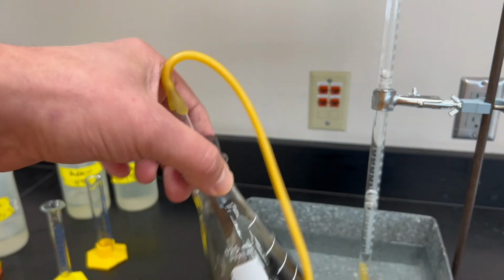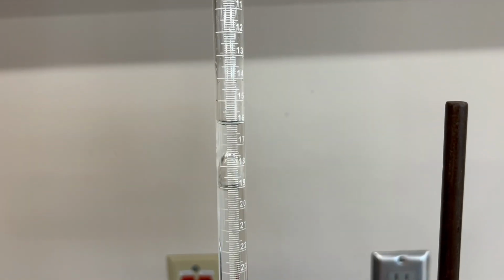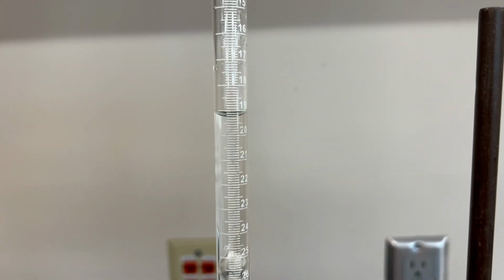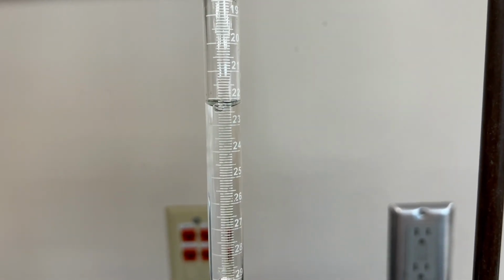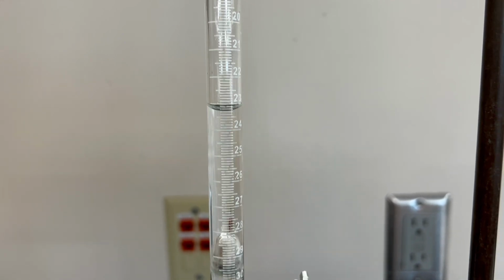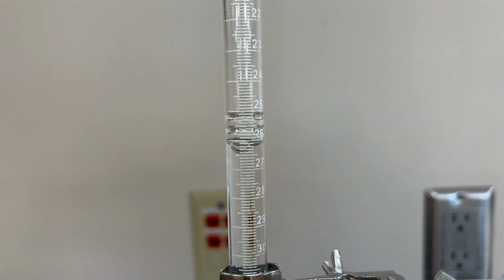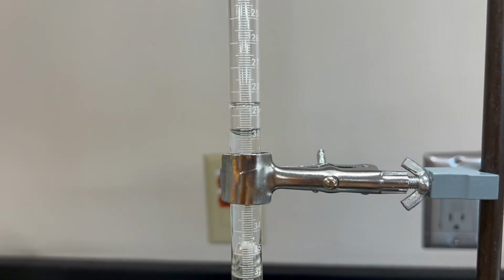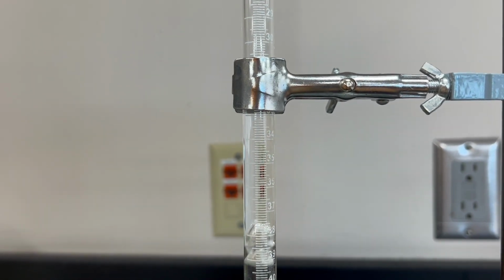And the swirling motion, continuous, consistent. I might miss a reading here.